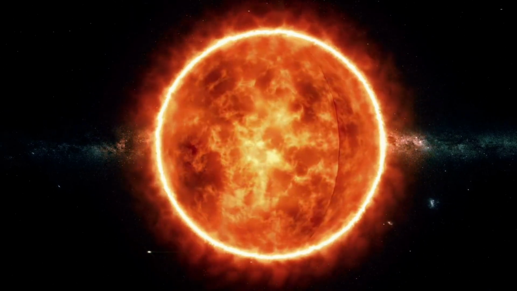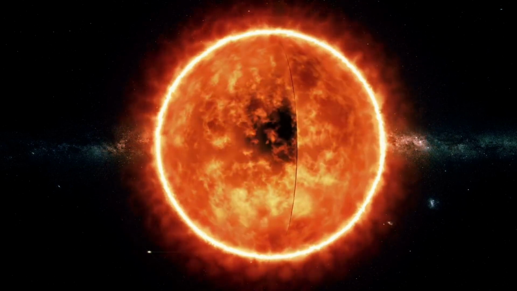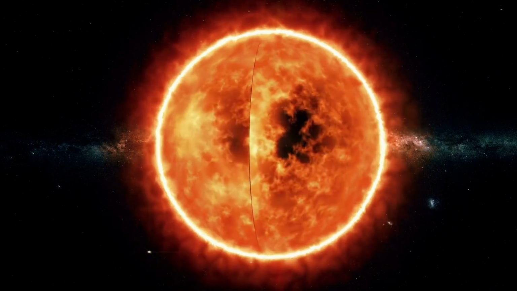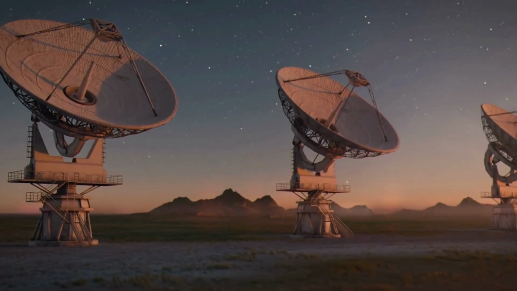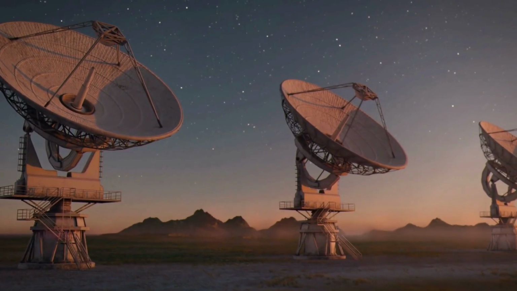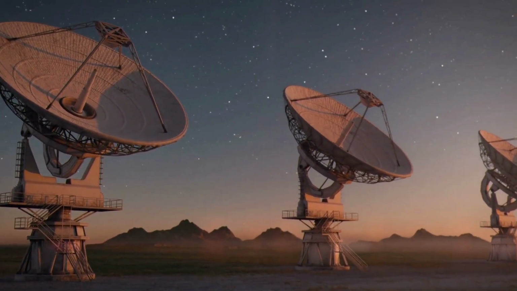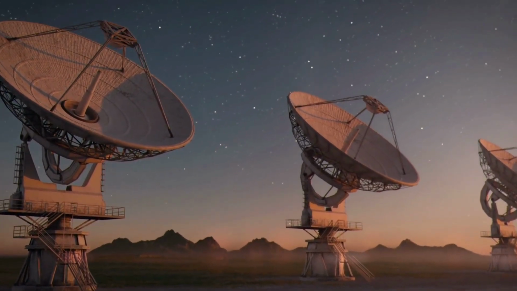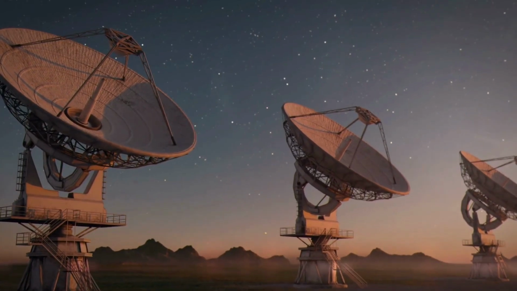In this stage of the video, we will explore the space missions that have been launched to study the sun, highlighting their discoveries and pioneering technologies. One of the first missions dedicated to studying the sun was the Solar and Heliospheric Observatory, SOHO, a collaboration between the European Space Agency, ESA, and NASA.